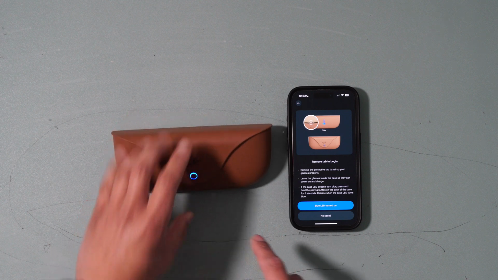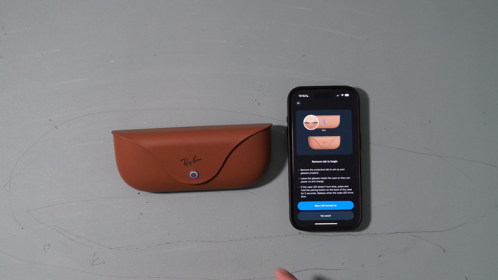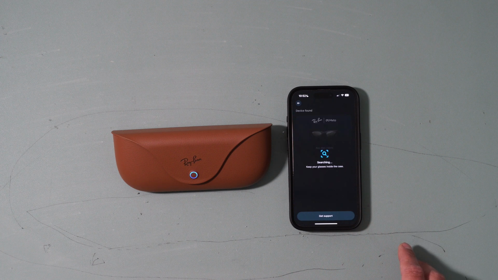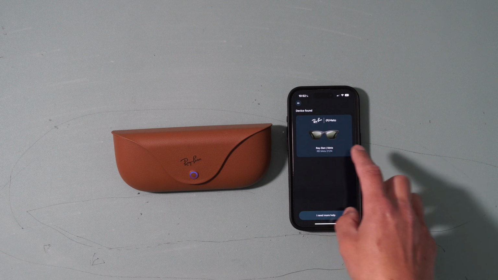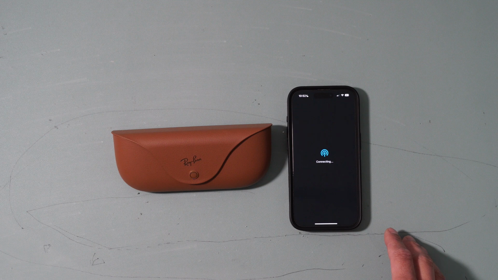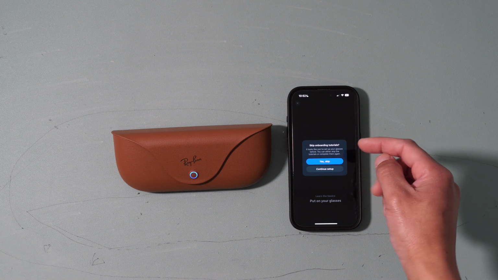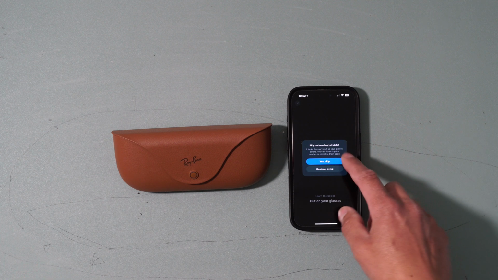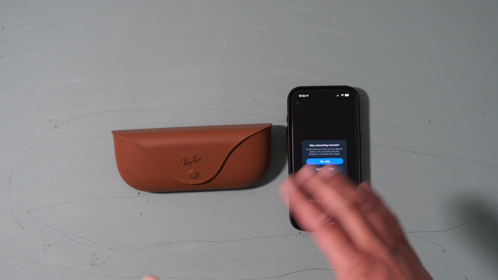So the case just turned blue, just like that. The blue LED turned on. It's going to search for the glasses, and there it is. You click on it, and now it is connecting. When it's connected, you can continue the setup or hit yes to skip. I already know how to do this, but for you guys, it's going to be pretty simple.